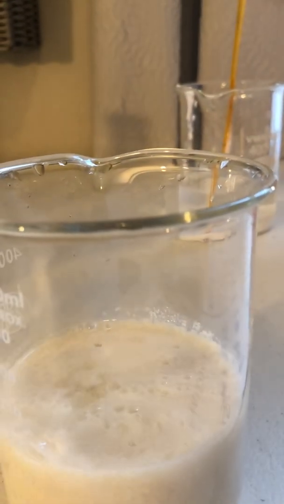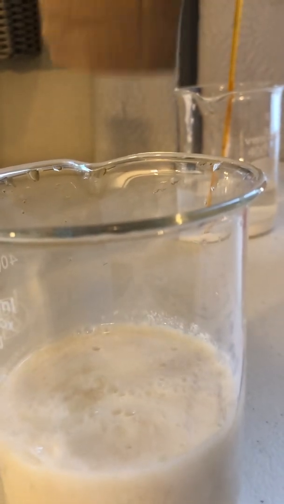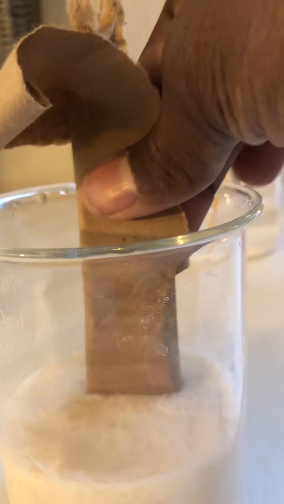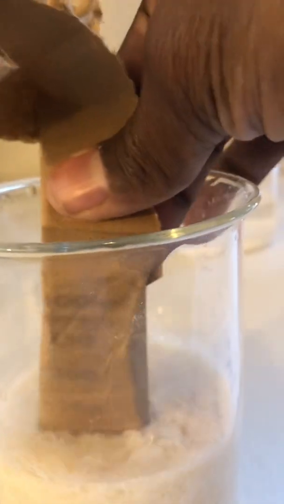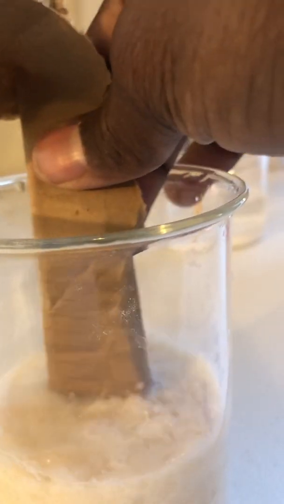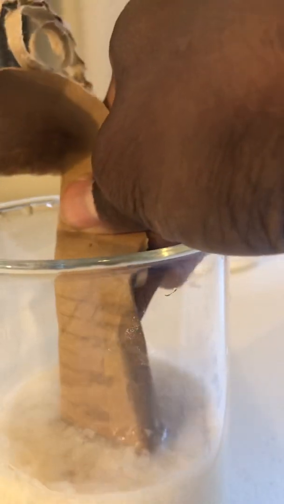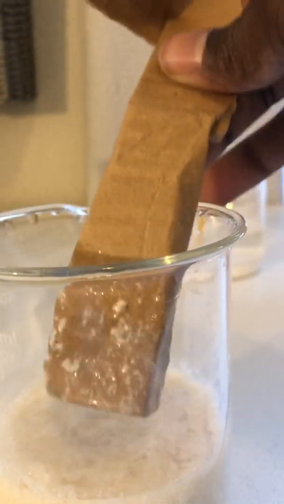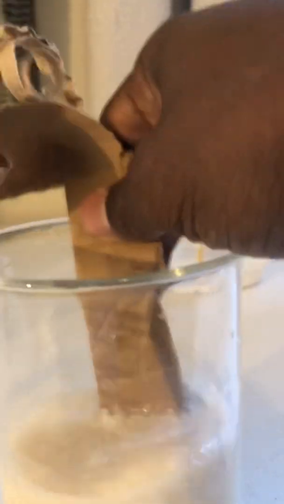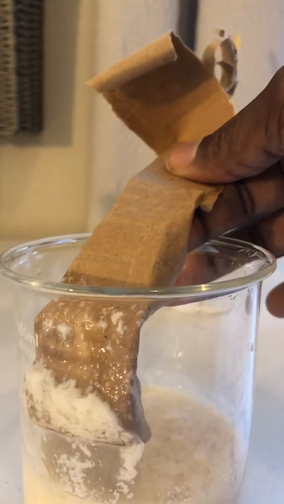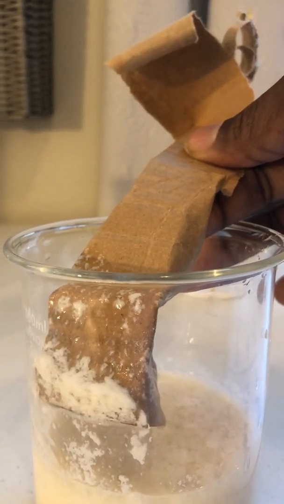All right, so as you can see, it's getting kind of thick. Those two liquids together are forming a solid, and I'm gonna stick this piece of cardboard in here. And I can already feel the thickness. It's so nasty. It's kind of chunky, and I'm gonna lift it up and you can see the chunks that are formed. Those two liquids form a solid, and you can see it's very chunky and like almost like yogurt.